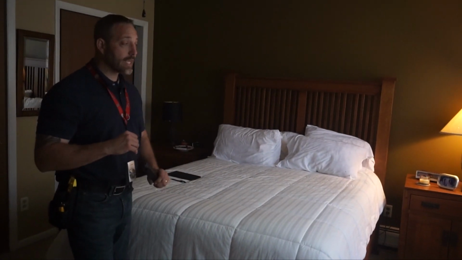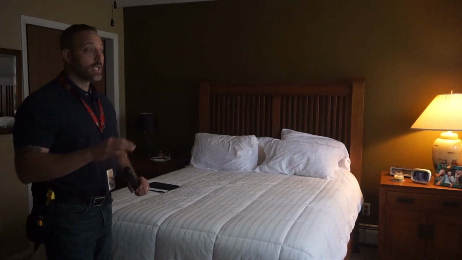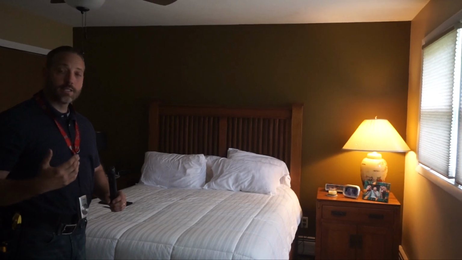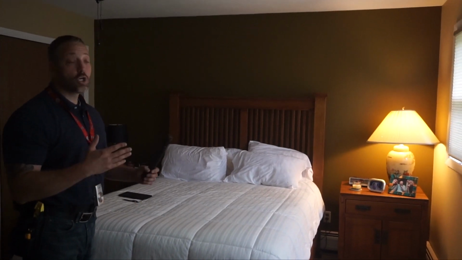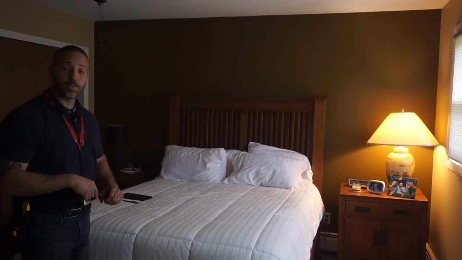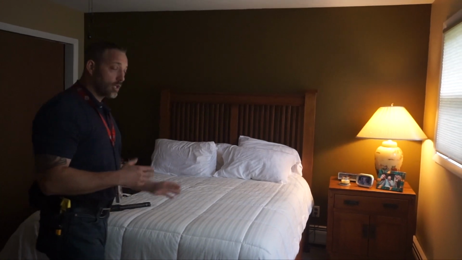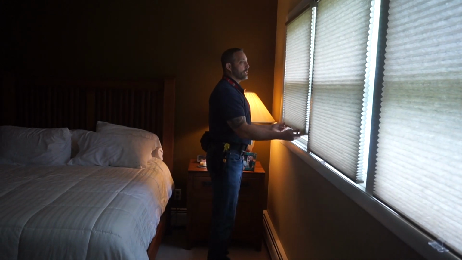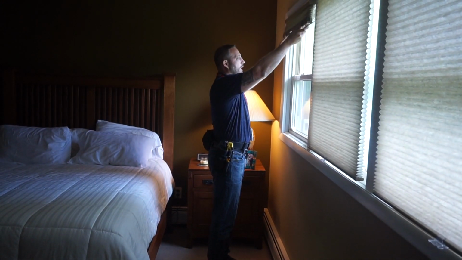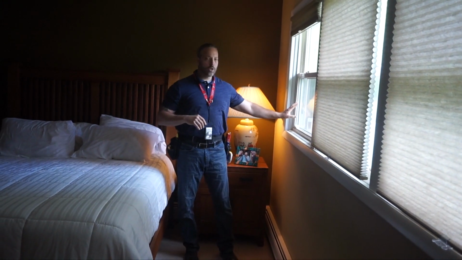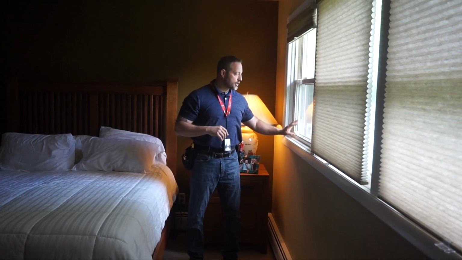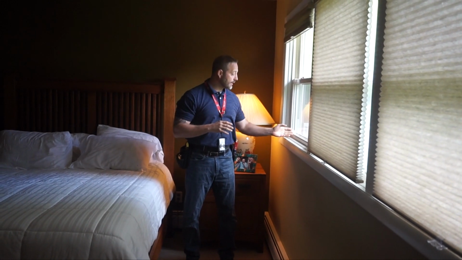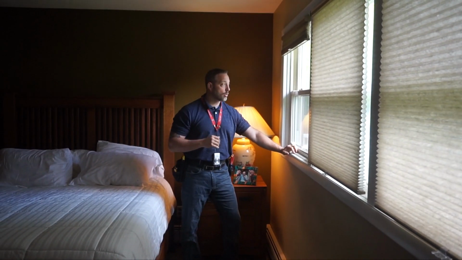Now, we're going to take a look at the windows. Again, we have 3 windows. You're only required to test a representative amount. You could test all 3, or you can end up testing 1. So let's take a look at this one window here. We're going to raise the blind all the way up. We're going to again look to see if there's any condensation on the window, and we don't have any, so that is perfect. That means we don't have any seals that are broken.